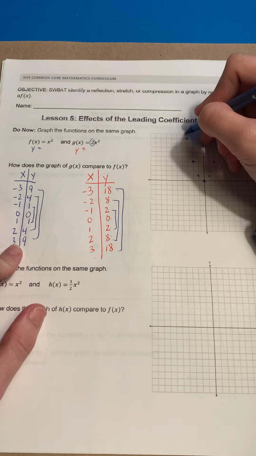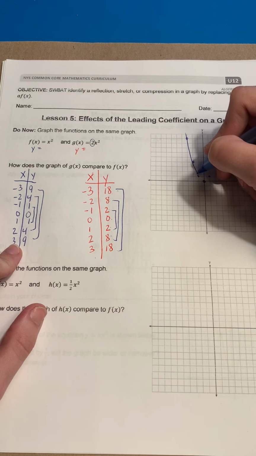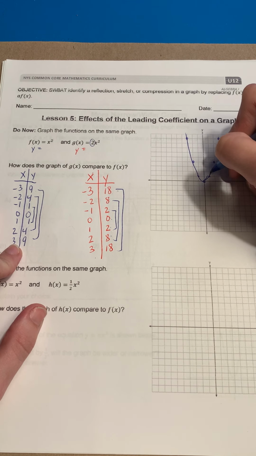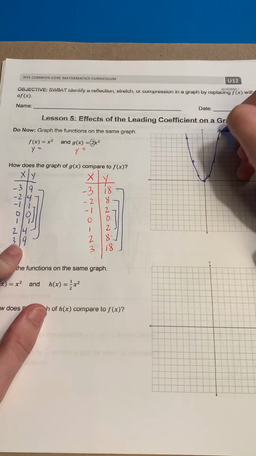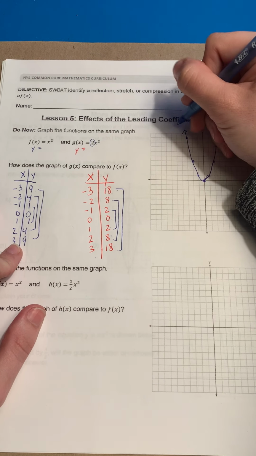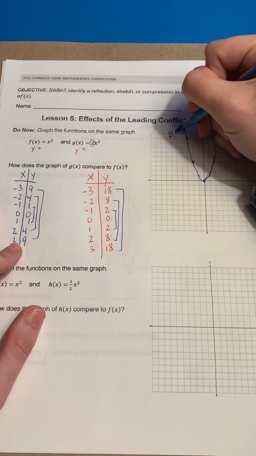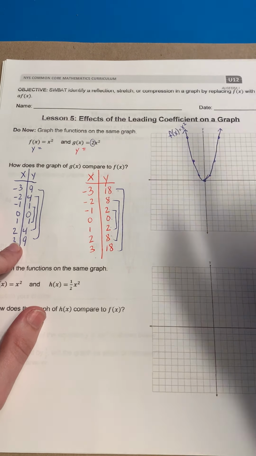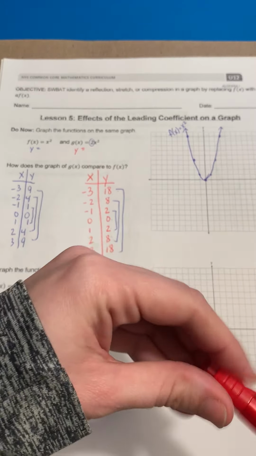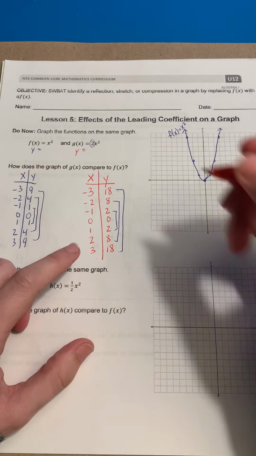I connect them, making my U shape with my arrows on the end. I should also label because I'm going to have more than one on the same graph. So this blue one is f of x equals x squared. Now I'm going to graph my red one, and then we'll answer this question right here.